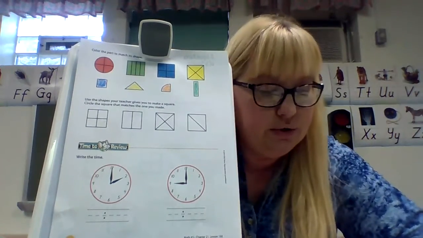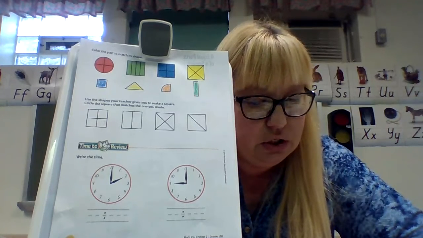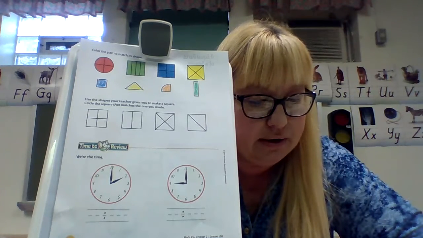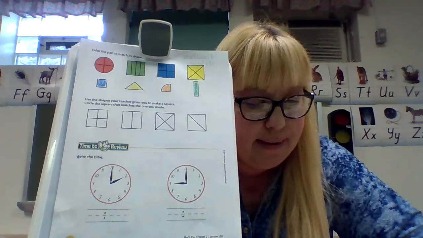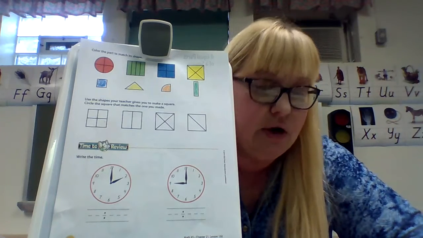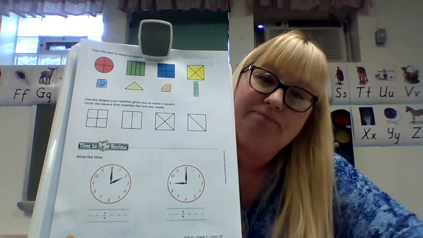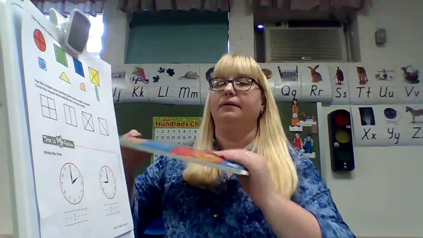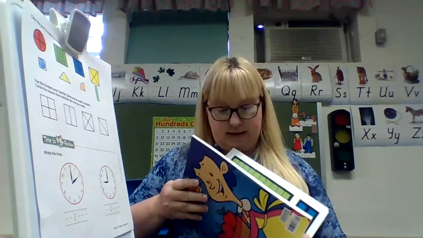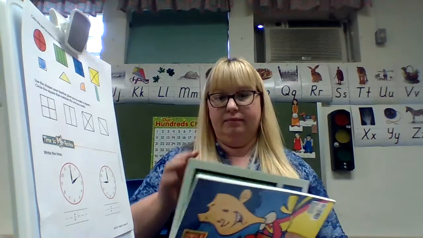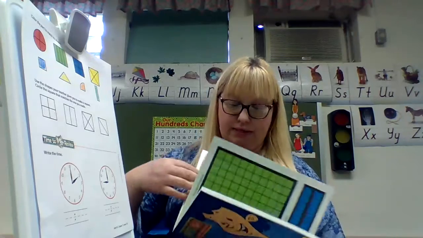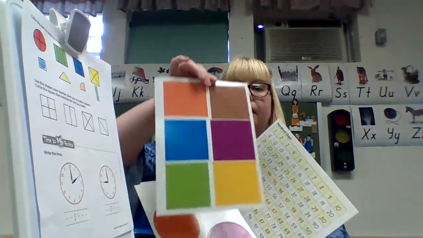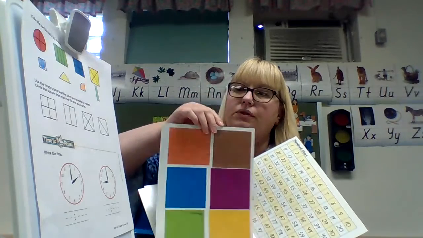All right, let's see what's the directions for the next part. It says, use shapes your teacher gives you to make a square. Circle the square that matches the one you made. Oh, so I'm not with you, so I can't give you anything. But you can use the shapes that would be in this book, that sheet in the back. Close it up and put it away. So that's for you to choose.